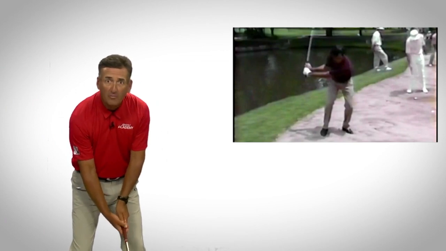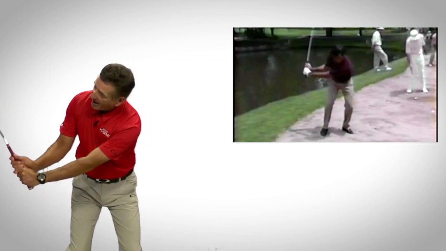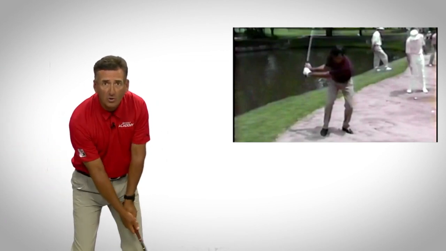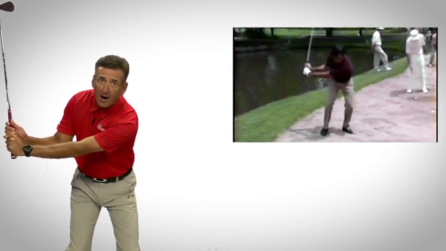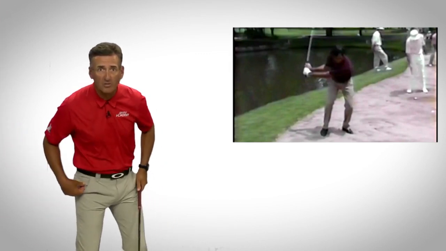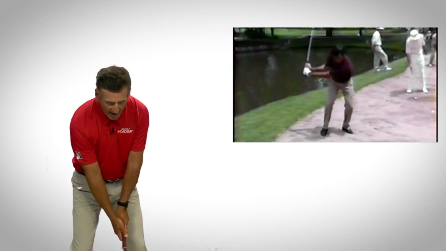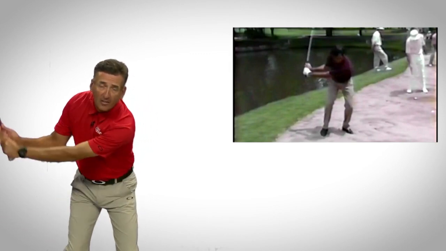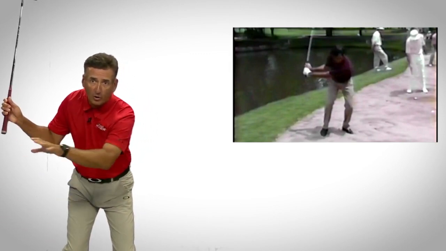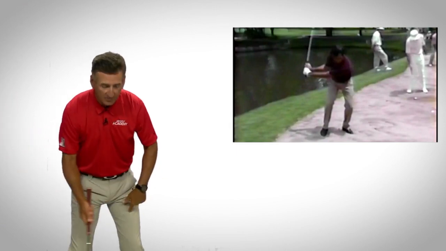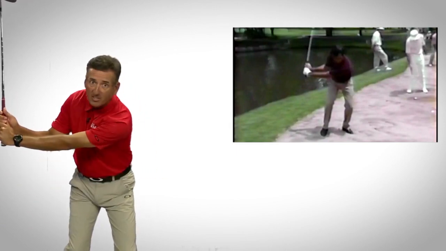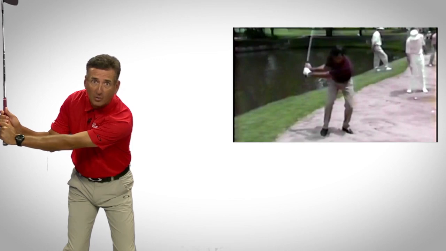As he goes back, the move is he goes back, the hands cock the club, and the arms travel more than the body. So I'm not twisting my shoulders. I'm not twisting my hips. I go back. The hands move the club first, then the arms complete the swing right there. So you look at his swing right here. Knees are calm, hips are calm. It's this hand action right here we're trying to get to as he goes back.